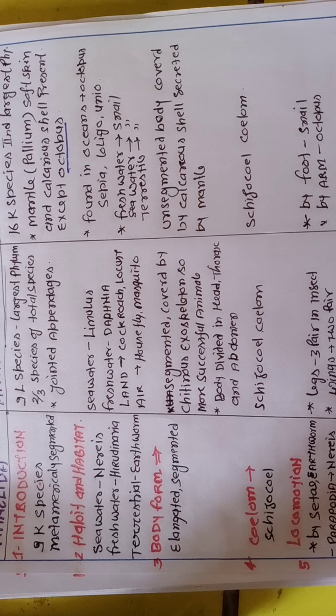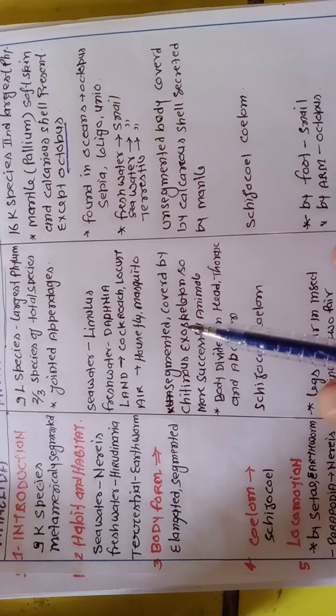After that, land animals, such as cockroach and locust. You know several animals, but at least 2 examples you should learn here. In air, which can fly in air, housefly and mosquito, 2 examples you may learn here.